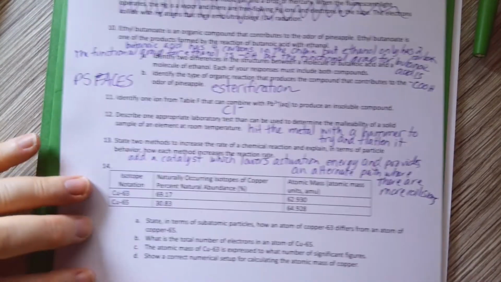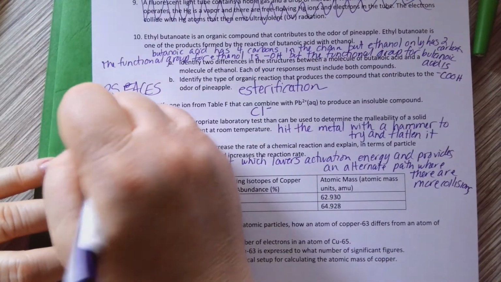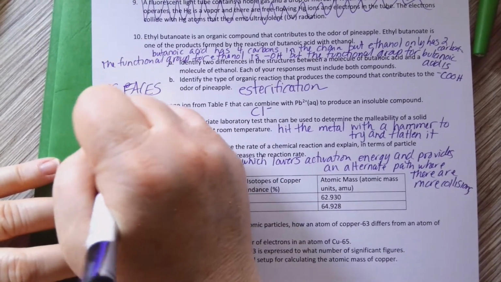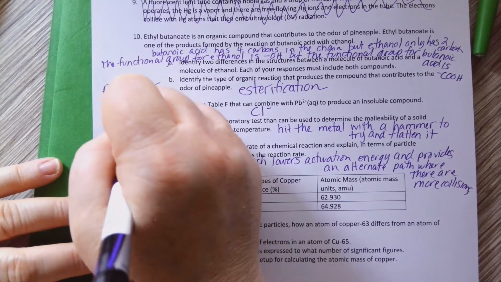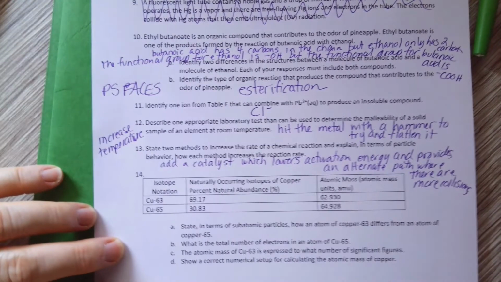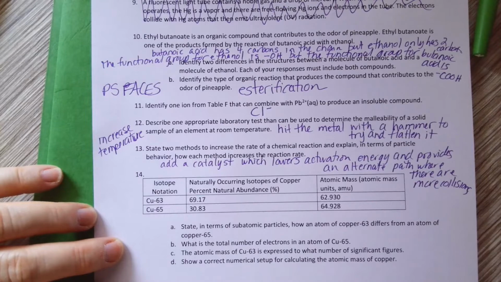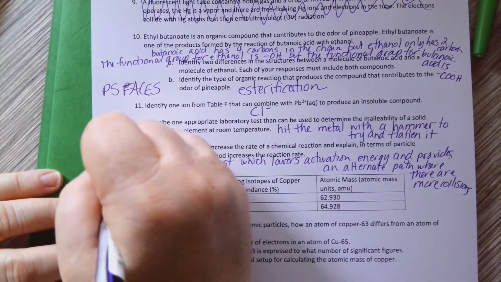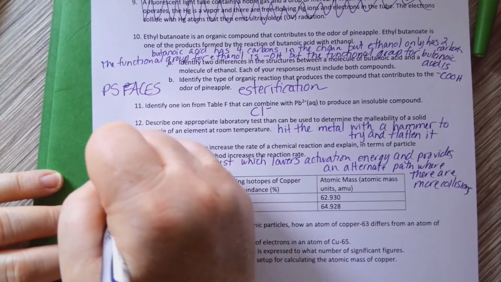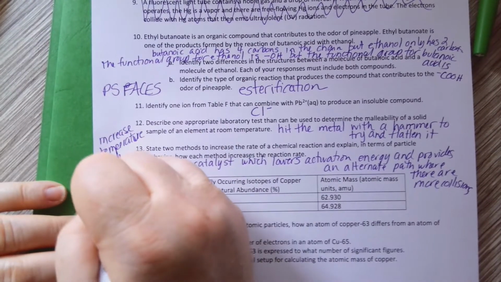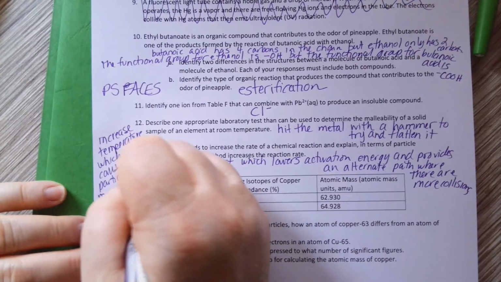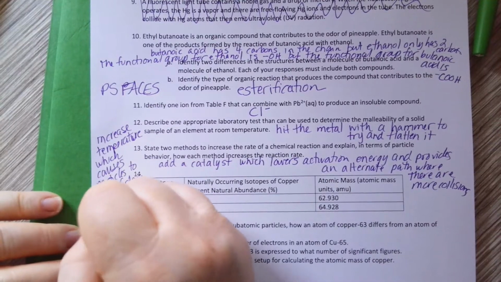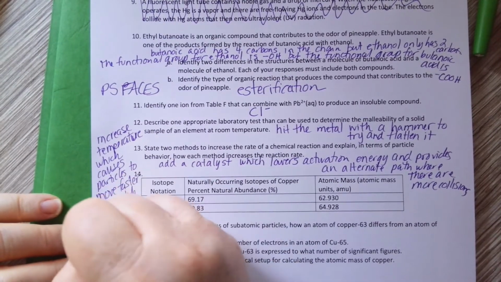That's one. Now I need a second one. Okay, so I can increase temperature. Those are my two go-tos. Add a catalyst and increase temperature. That changes rate. So increase temperature, which causes particles to move faster and collide more often and with more energy.